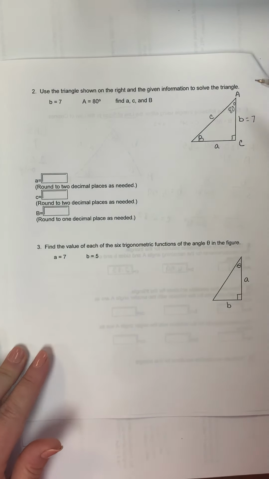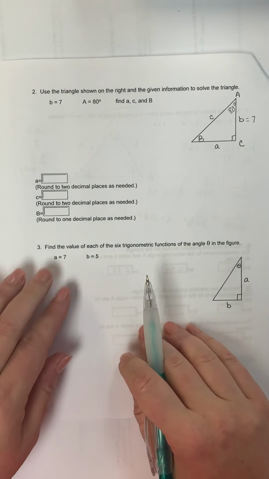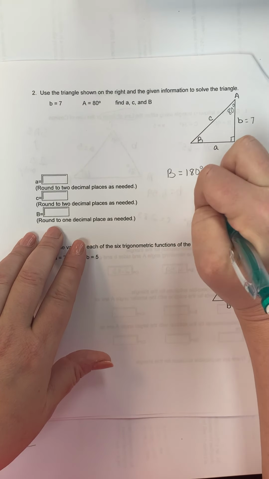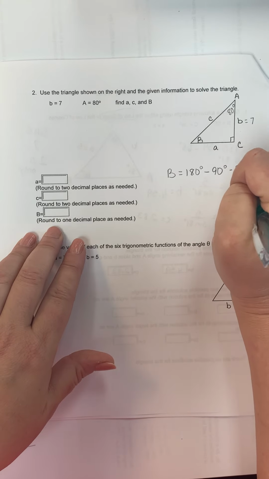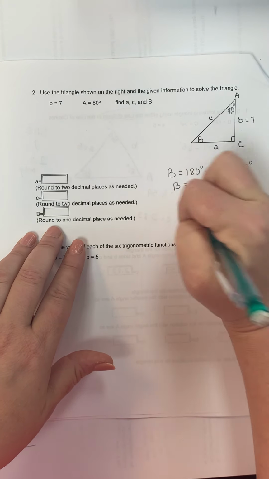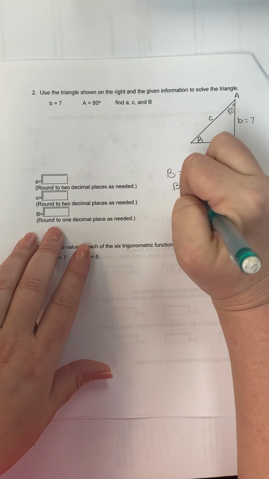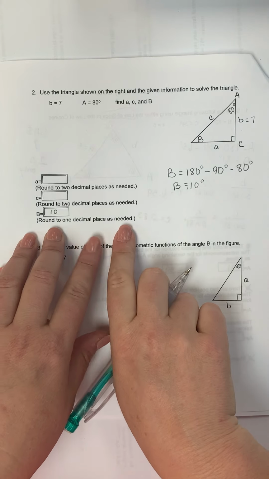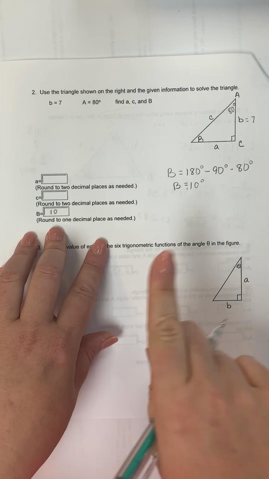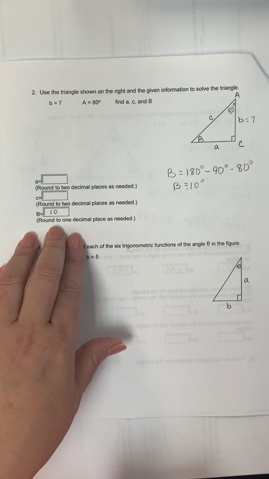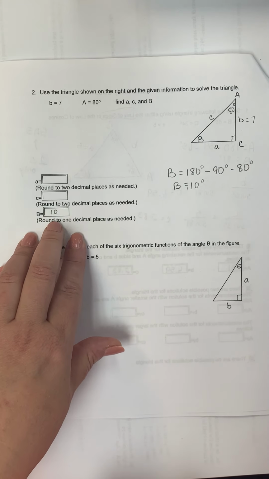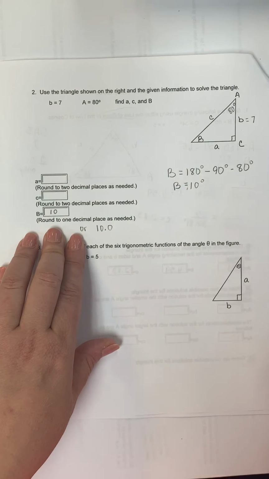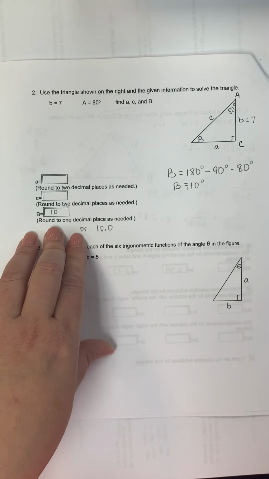All right, well, since I know 2 sides, I can easily find angle B. So that's what I'll do. I'm going to have 180 minus 90 minus 80. B, whoops, comes out to be 10 degrees. Remember, I only need 10. Now it says as needed. That means if you have decimal places, you can round. If you don't, you can leave it alone. So I can leave it as 10, or I can write it as 10.0. Okay, that's what the as needed means.